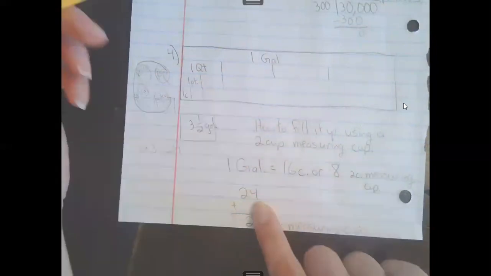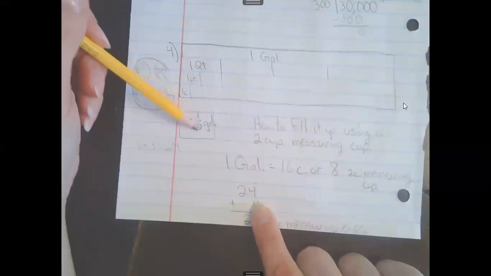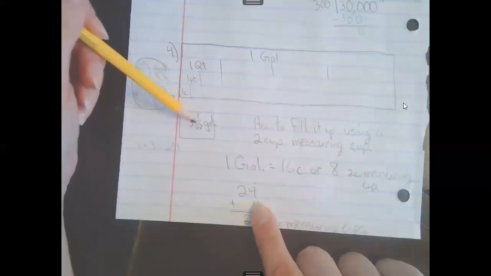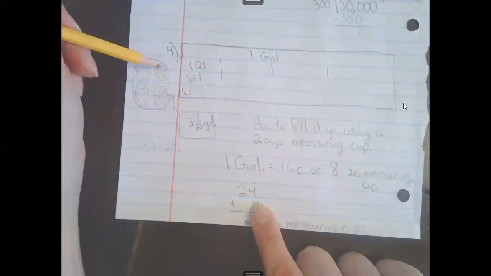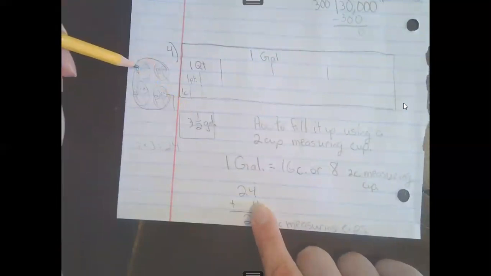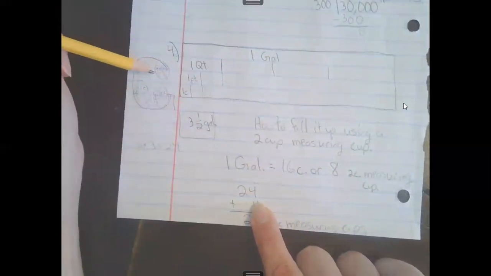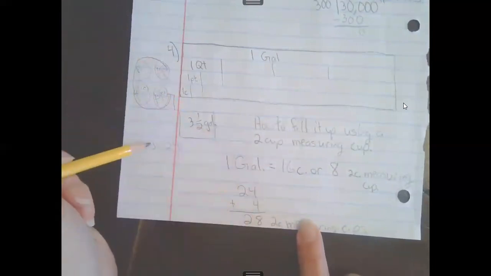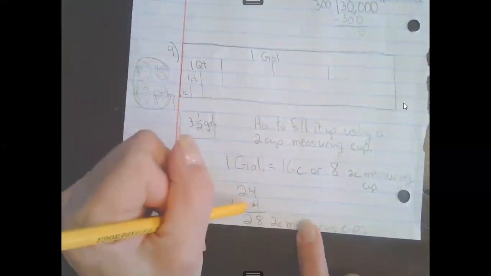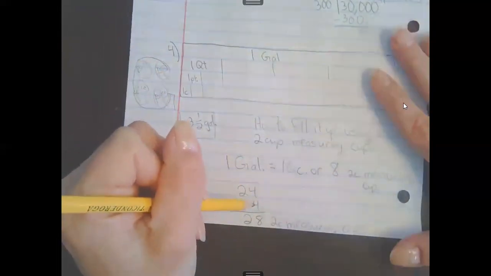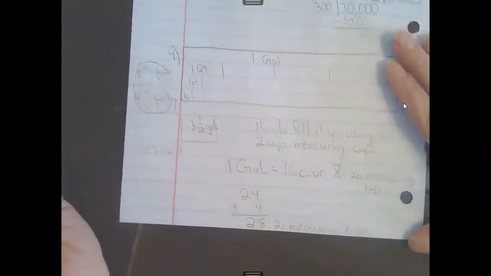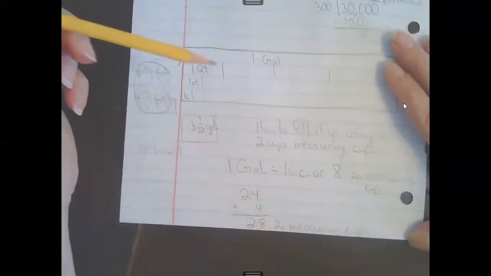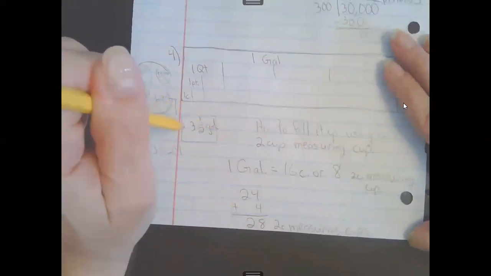So now I have my 3 gallons, but now I have that half a gallon that I have to fill up. Remember, it's kind of like that one problem we did with counting up. So we know that we have 1, 2, 3, 4 sets of 2 cups to make up 1/2 of my gallon. So I'm going to take that 24 from the 3 gallons, and I'm going to take 4 from the half gallon. And it will end up being 28 2-cup measuring cups to fill up that jug.